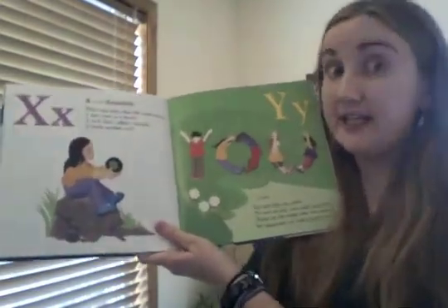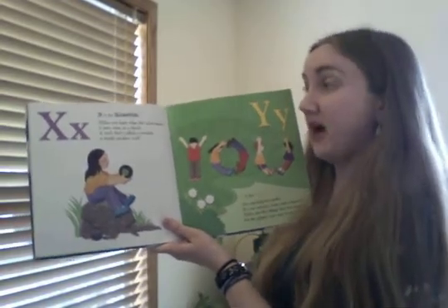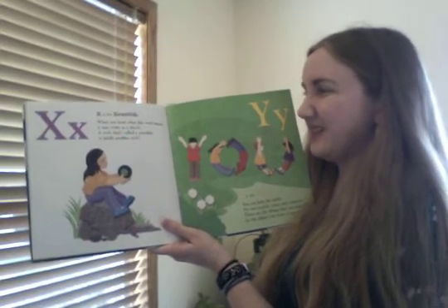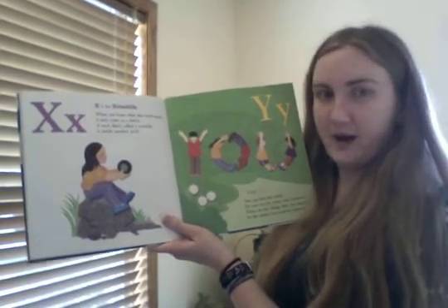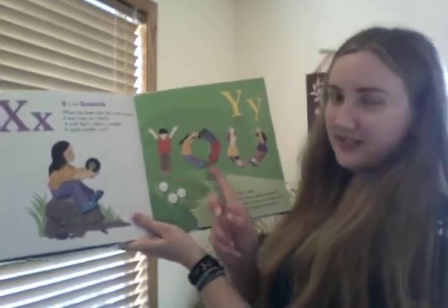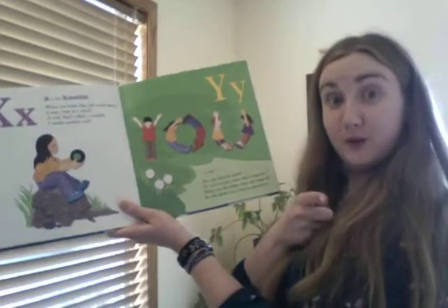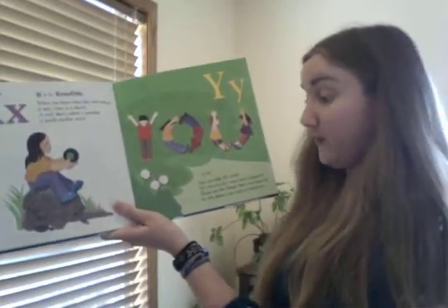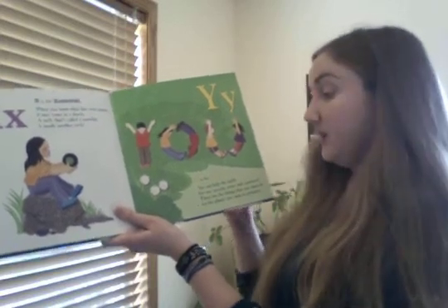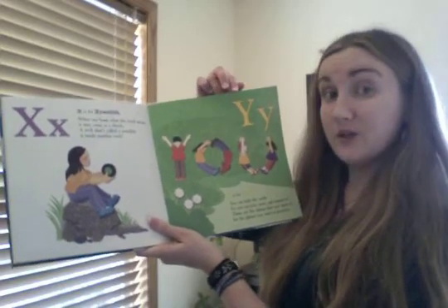X is for xenolith. When you learn what that word means, it may come as a shock. A rock that's called a xenolith is inside another rock. Oh, my goodness. Oh, what are these kids spelling out? Y is for you. You can help the earth. Do you recycle, reuse, and conserve? These are the things that you must do for the planet you want to preserve.